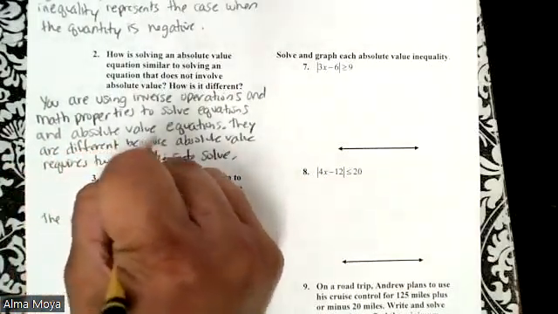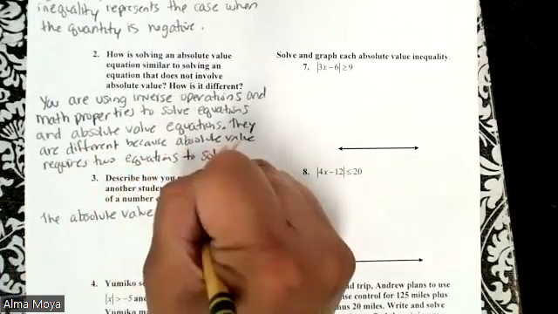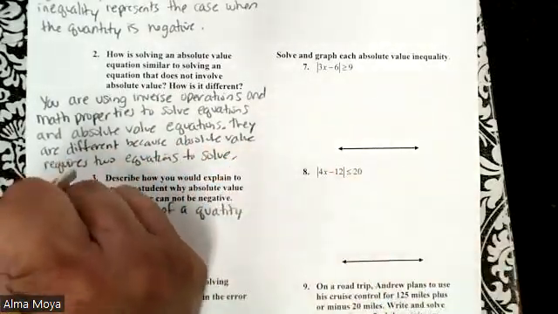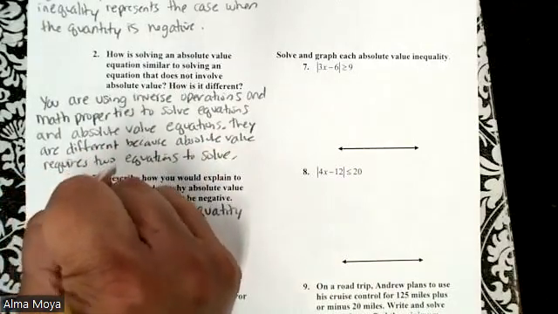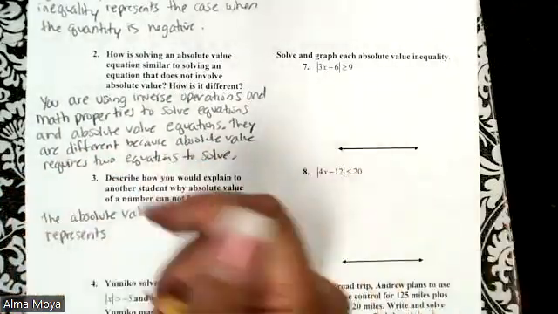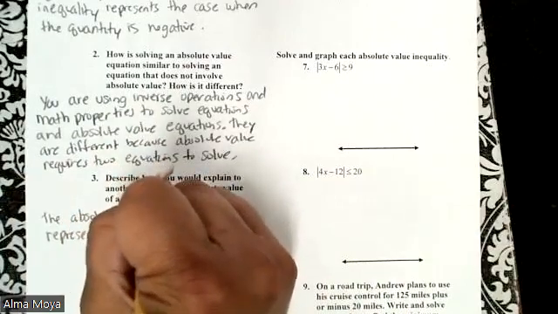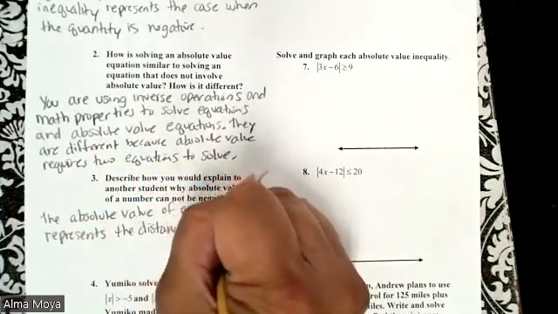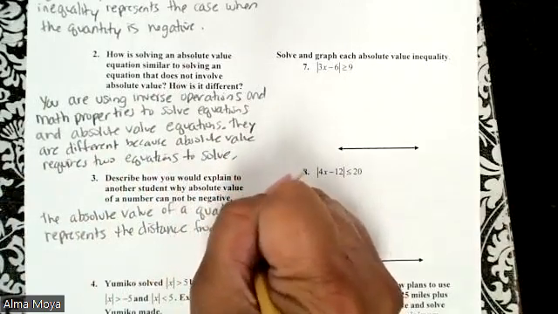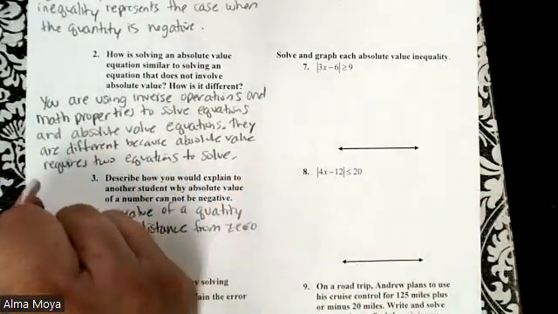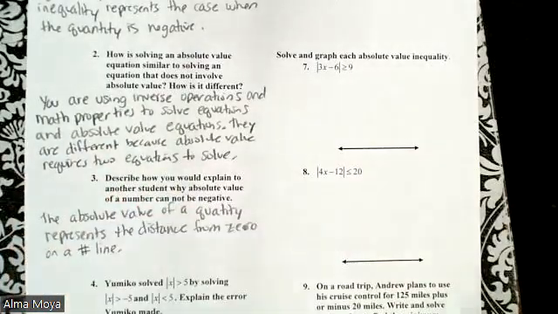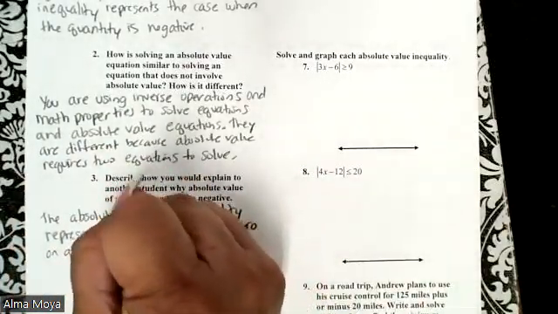The absolute value of a quantity represents the distance from zero on a number line. The distance is always positive.